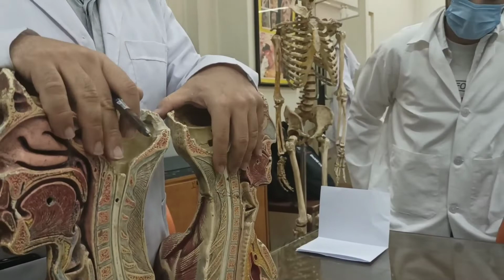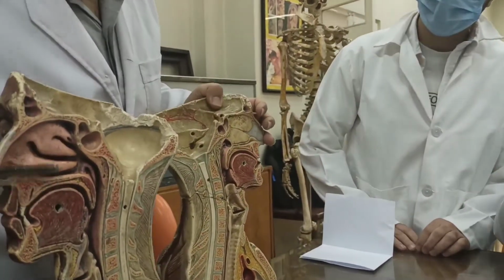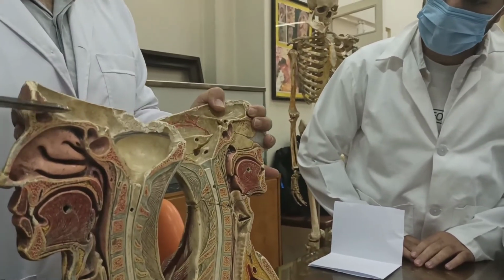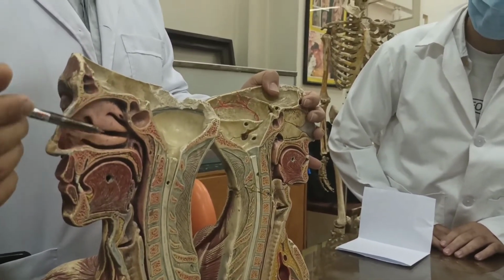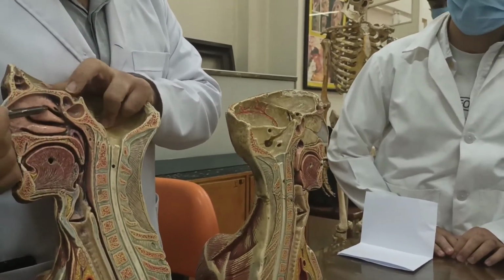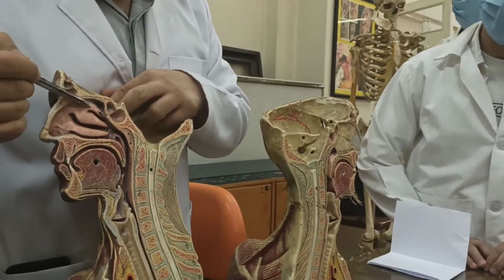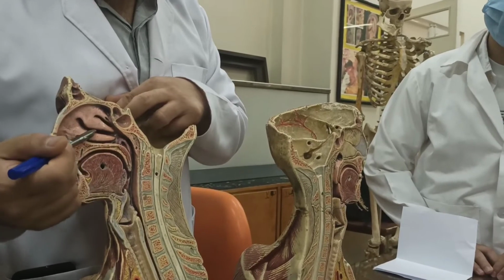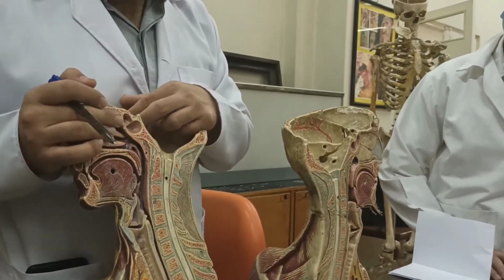Look at these two models. This is the septum of the nasal cavity, and this is the lateral wall of the nasal cavity. The septum is flat, but the lateral wall has some projections. The names of these three projections are concha, and just inferior to each concha we have a meatus. So this is the superior, middle, and inferior concha, and we have the superior, middle, and inferior meatus, just inferior to the concha.